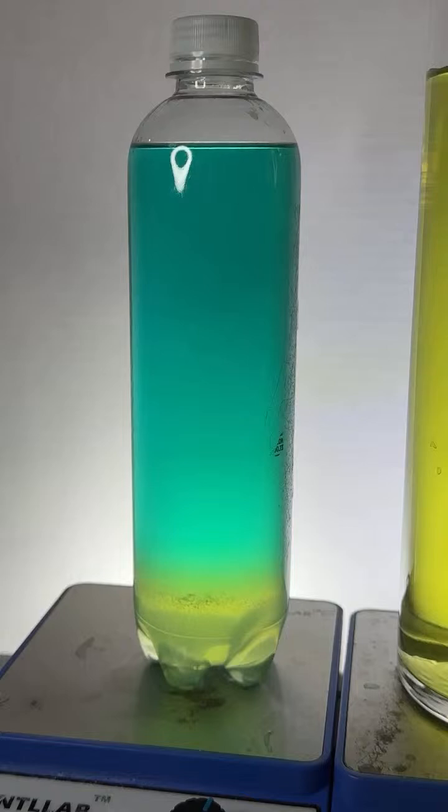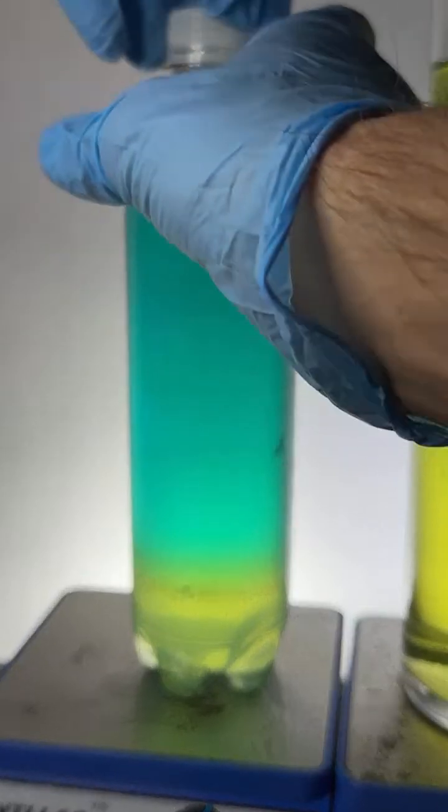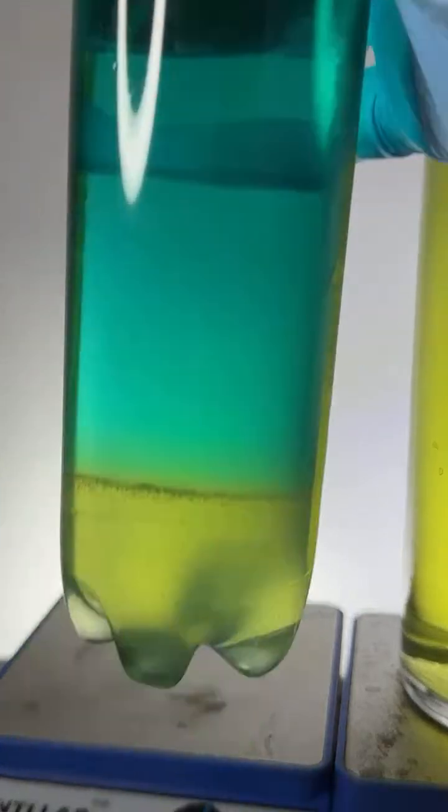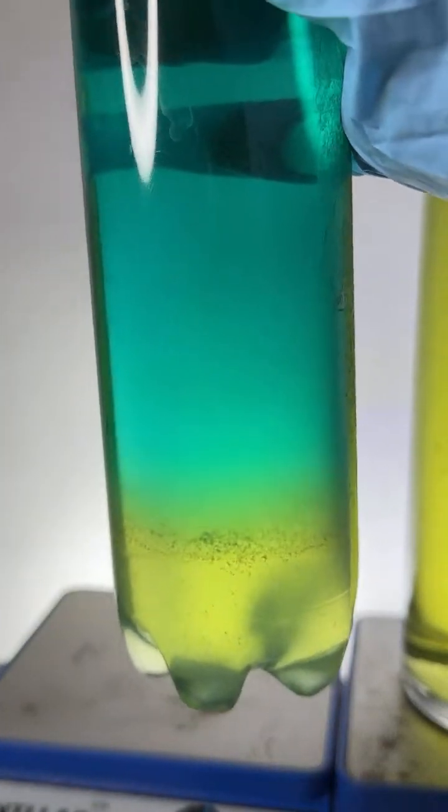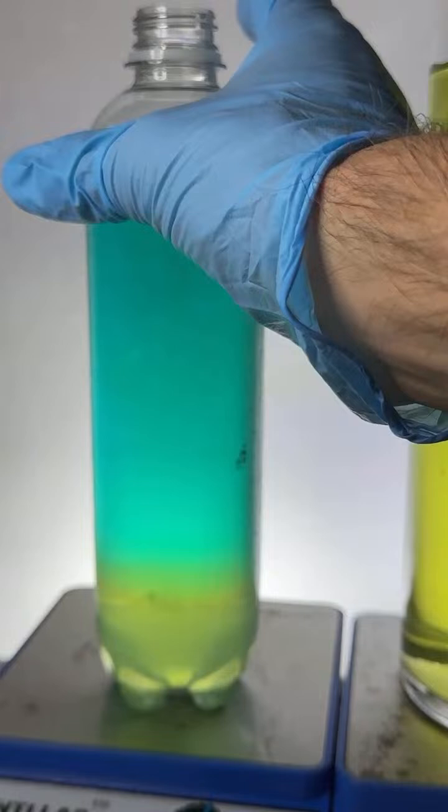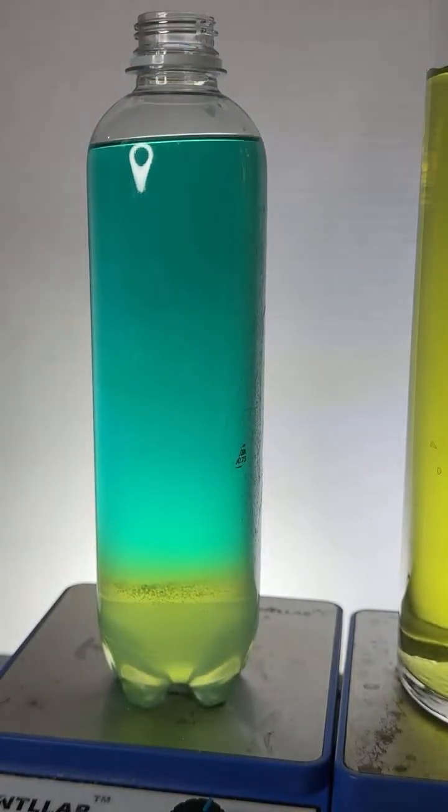I think I'm going to have to add just a bit more salt to get this to actually work. I'm just a little short, so bear with me. I think my separation is not quite complete, so let's add a little bit more salt here. Just a bit.